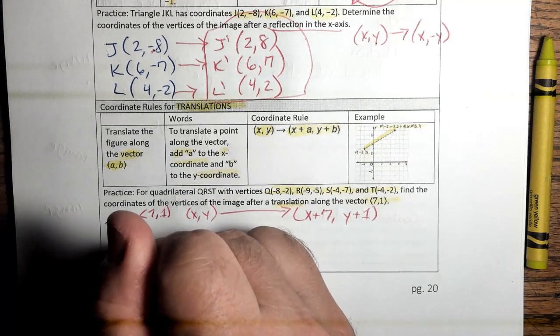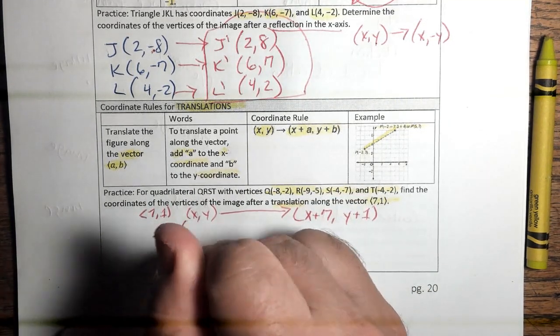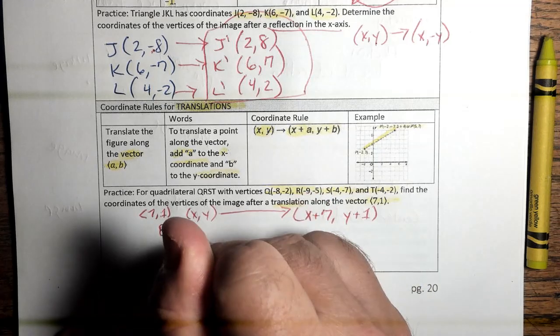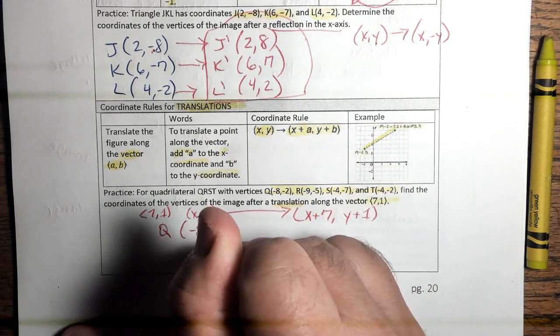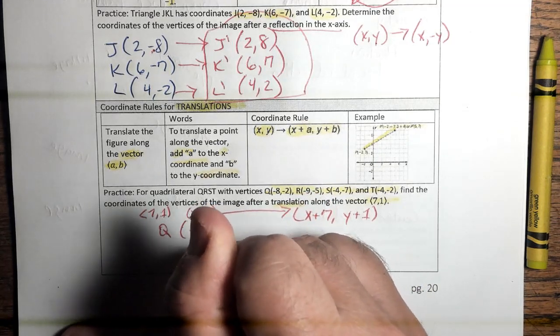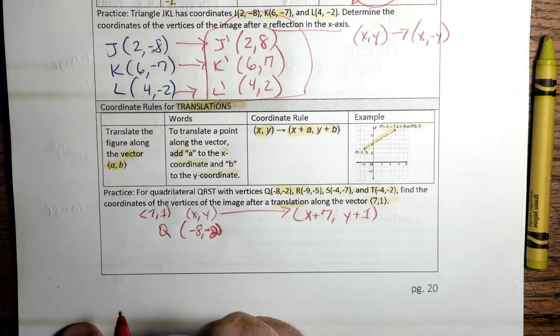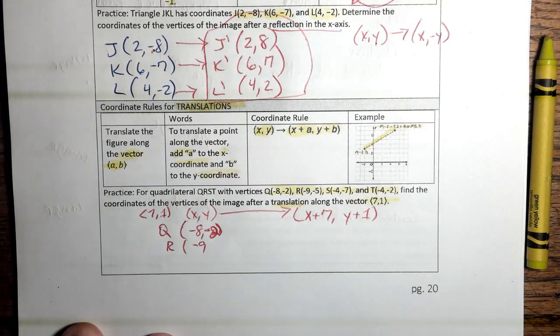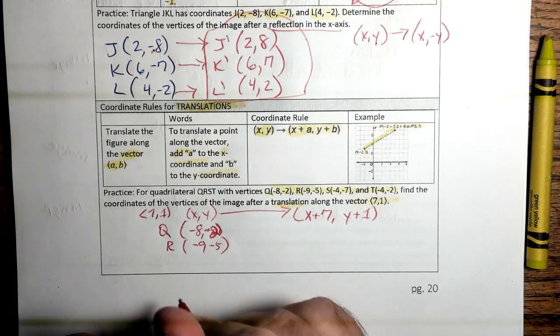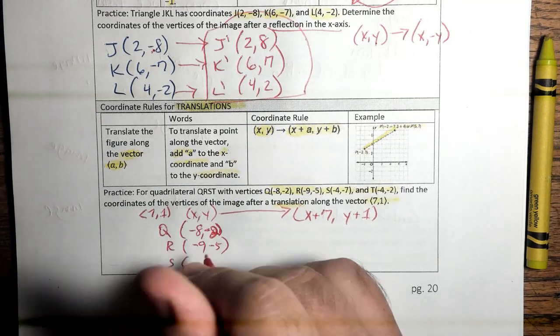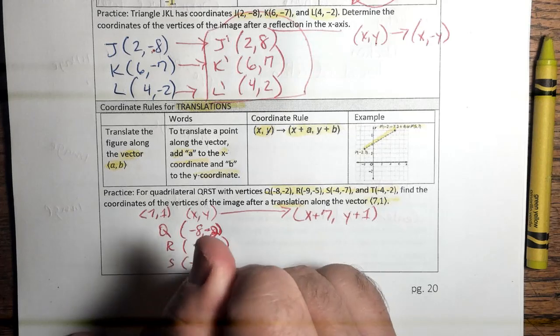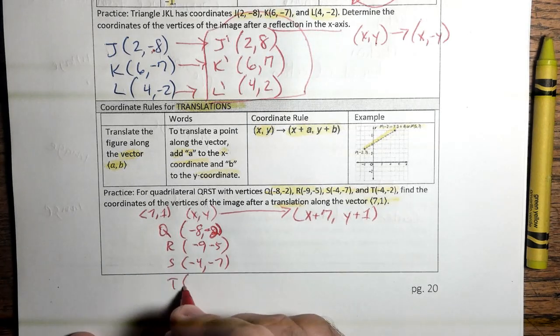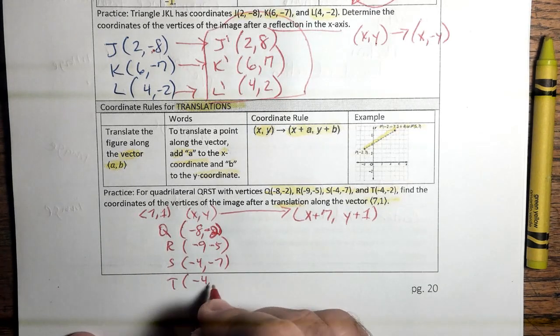Our Q is negative 8, negative 2. R, negative 9, negative 5. S, negative 4, negative 7. And T, negative 4, negative 2.